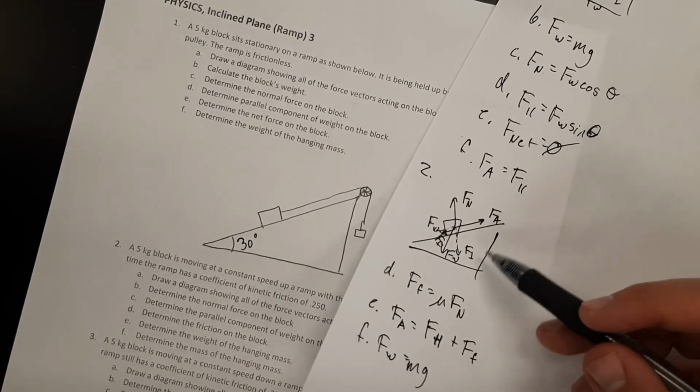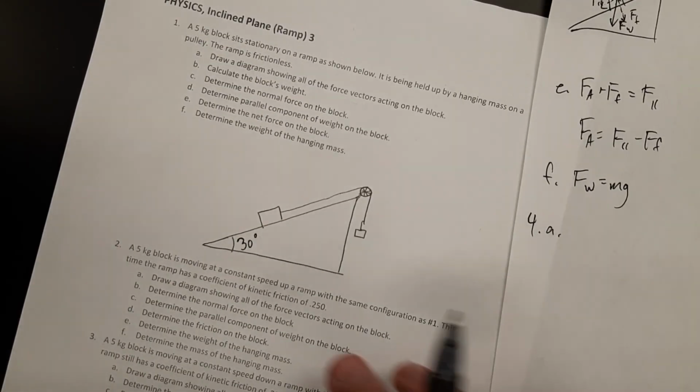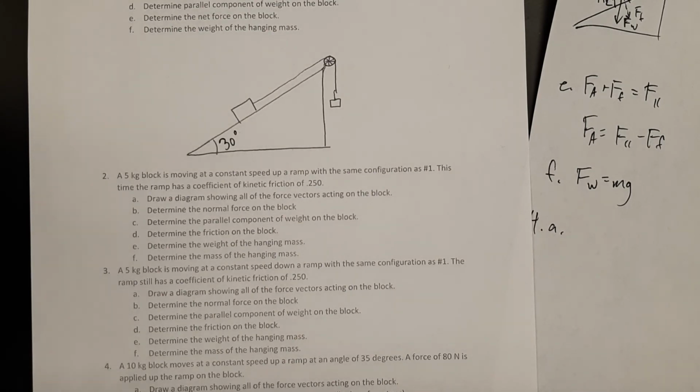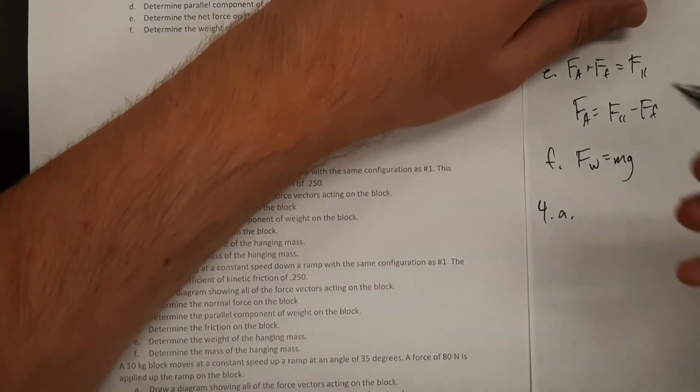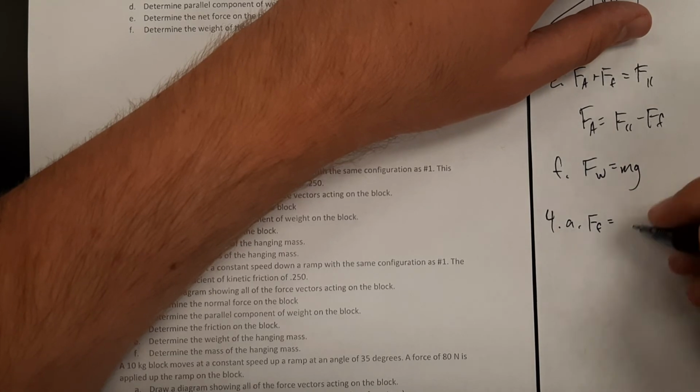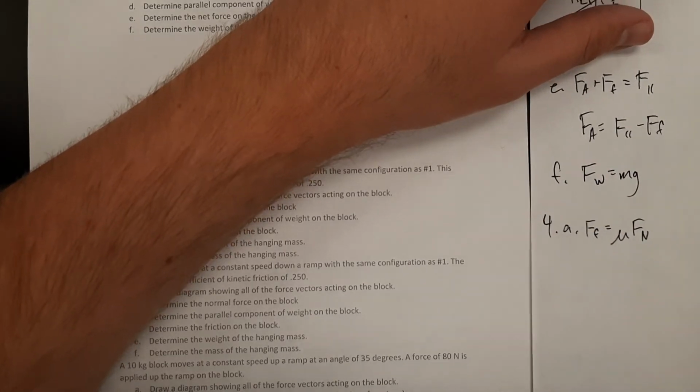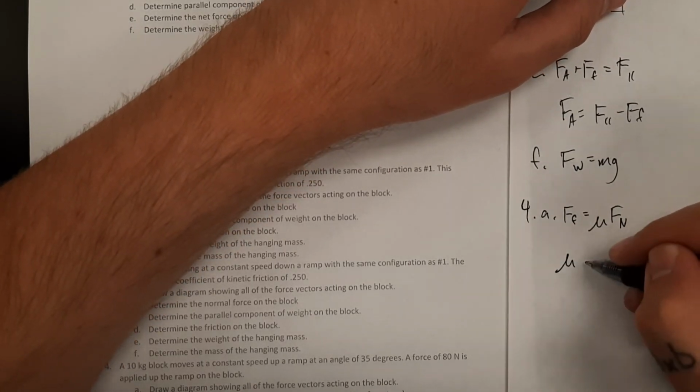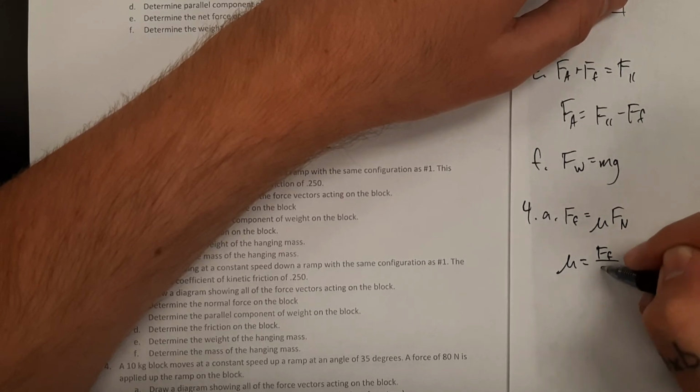Diagram is this one. Cool. Determine the coefficient of static friction. Okay, so coefficient of friction is in here. Looking for mu. Solving that for mu, it's going to be Ff over Fn.